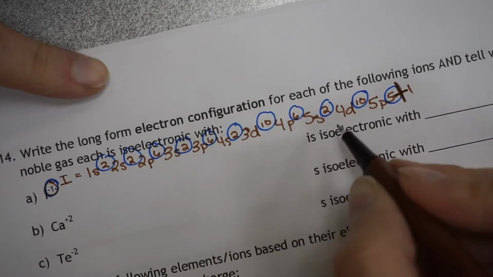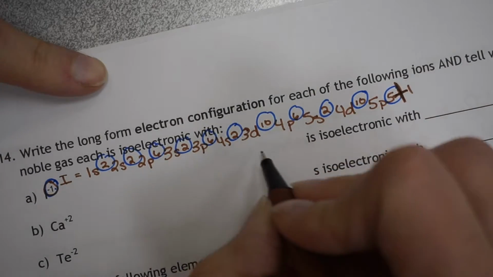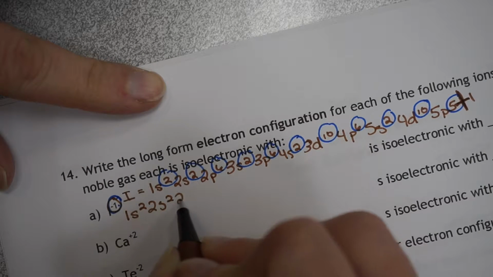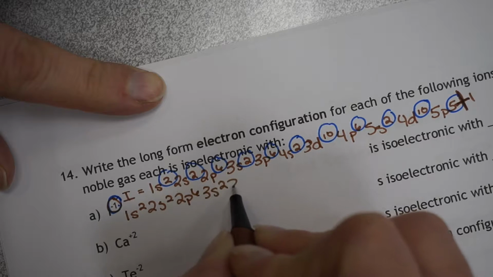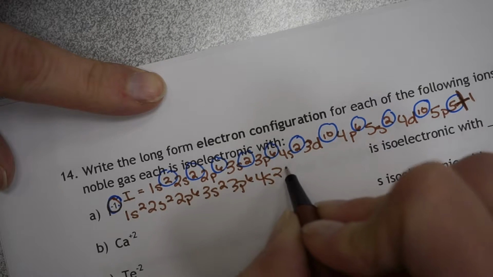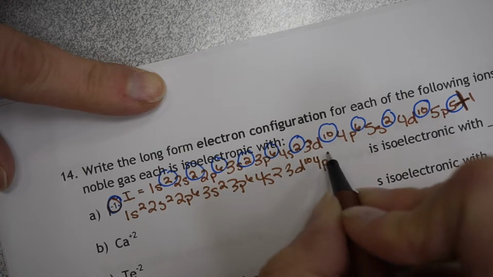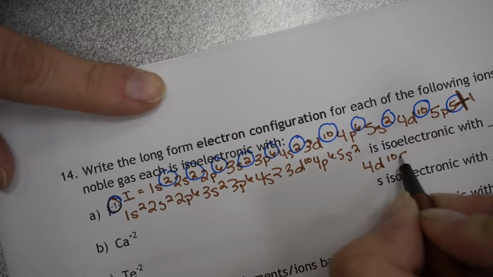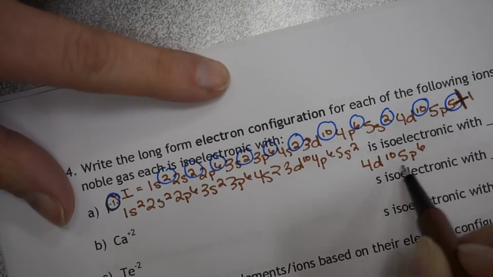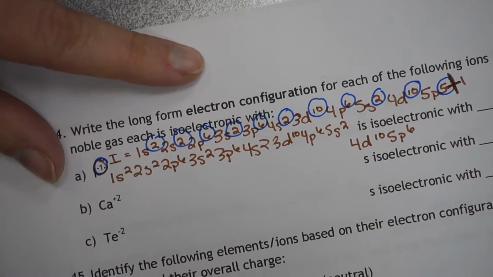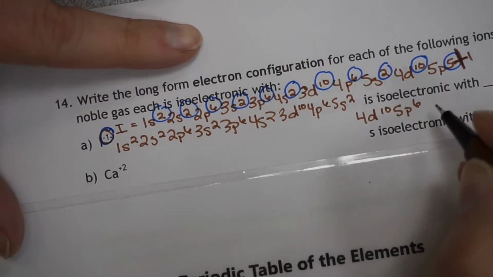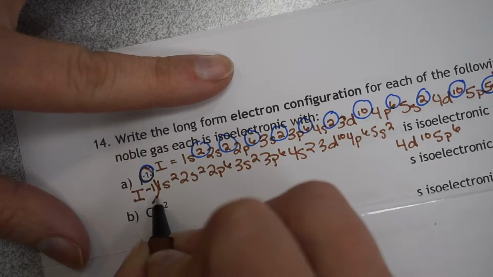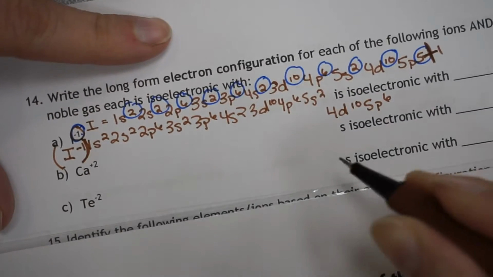Then the electron configuration is the same thing. Everything's the same. So 1s2, 2s2, and so on through 4d10, 5p6. This is the long form of I-1, that's the long form electron configuration.